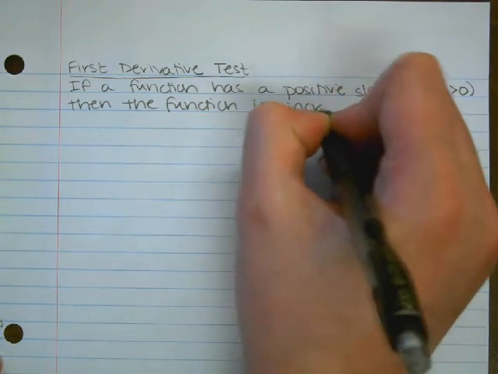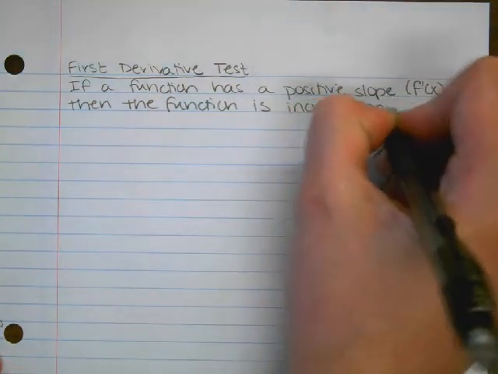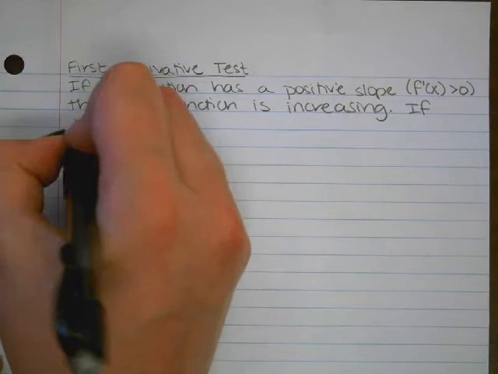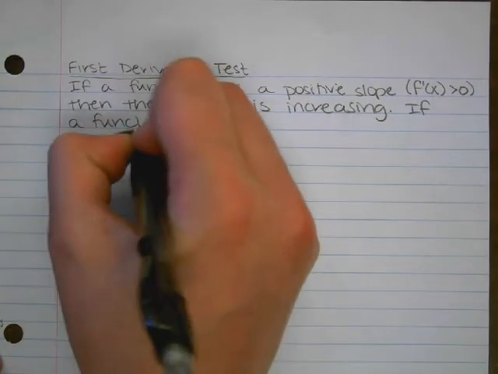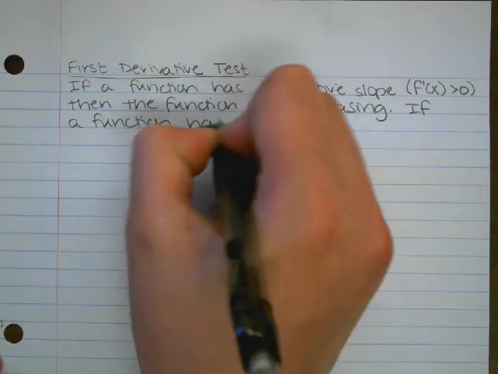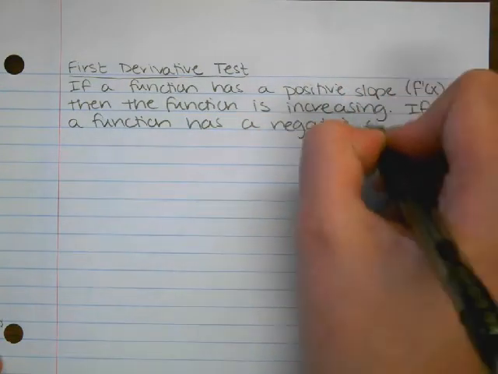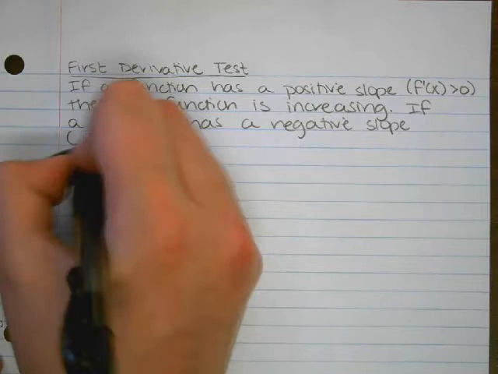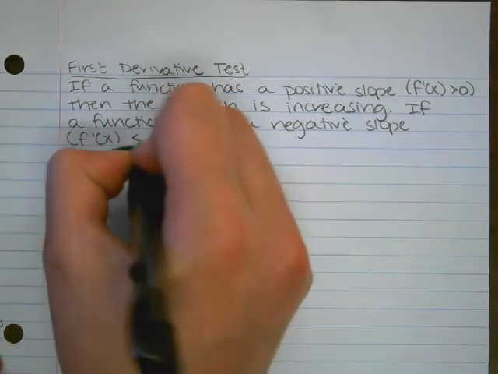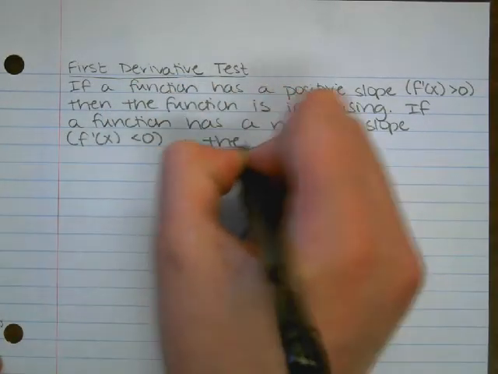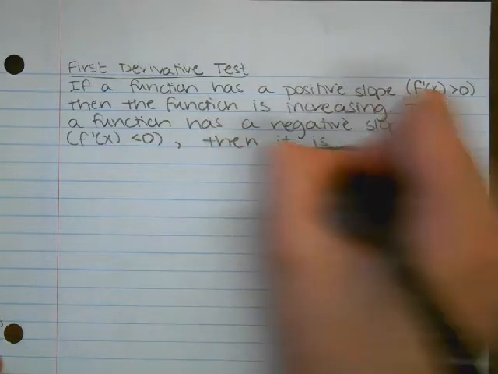It has an upward slant. If a function has a negative slope, this means that f prime of x is less than 0, then it is decreasing.